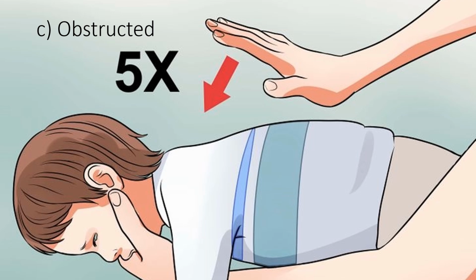Common causes of airway obstruction are foreign objects like food, toys, or even coins. Swelling from the neck due to severe allergic reaction, that is anaphylaxis, infections like croup, or even epiglottitis. Also trauma to the airway.